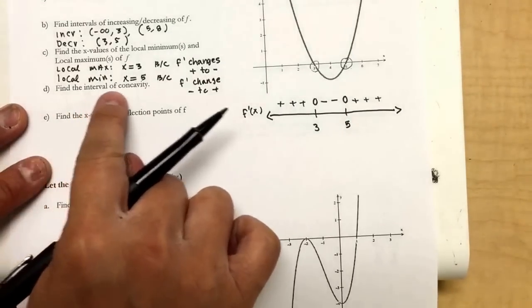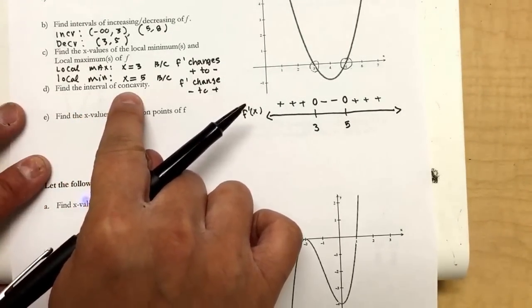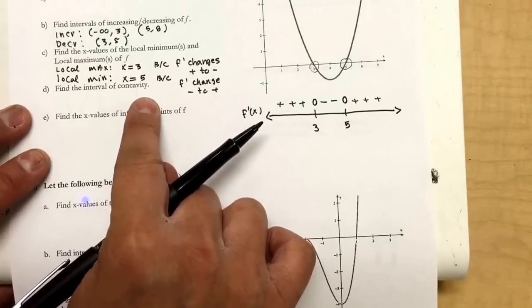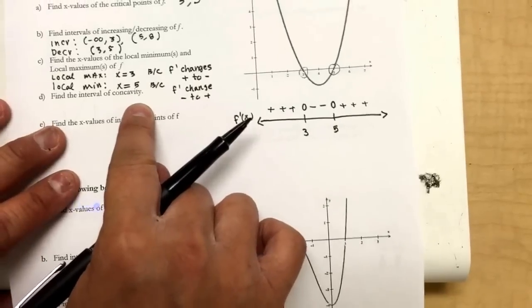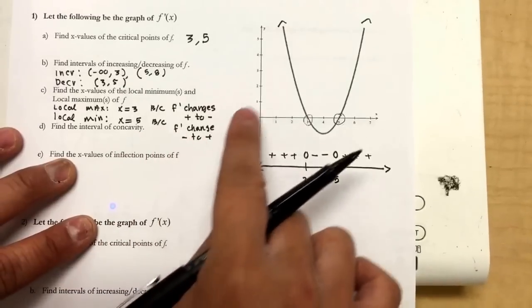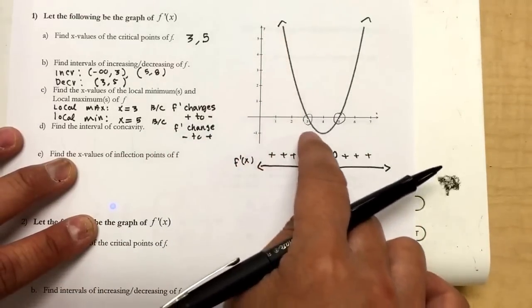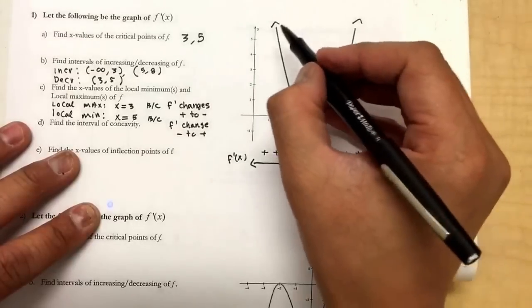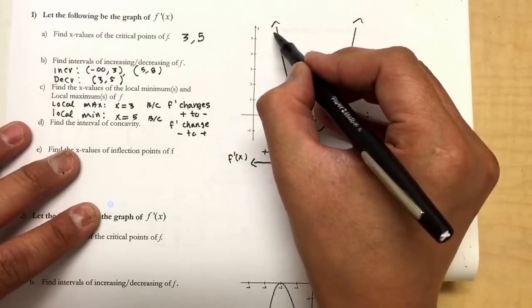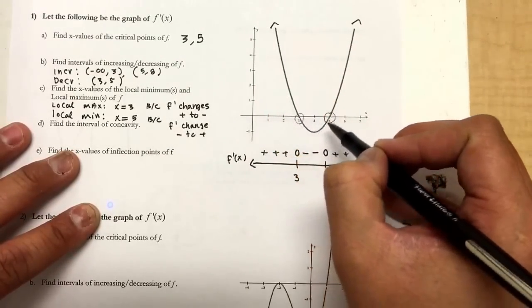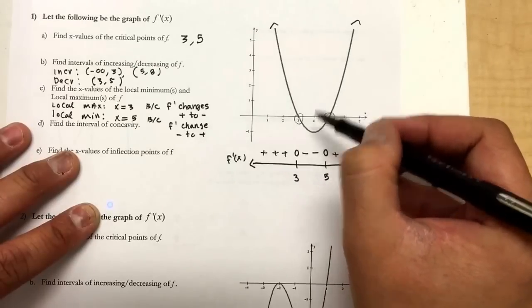Find the interval of concavity. So to find concavity, we need to study the second derivative. Keep in mind that the second derivative is the derivative of the first derivative. So what I'm going to do is informally put the symbols for the slope of this graph.